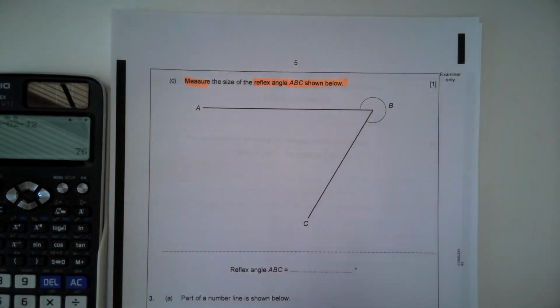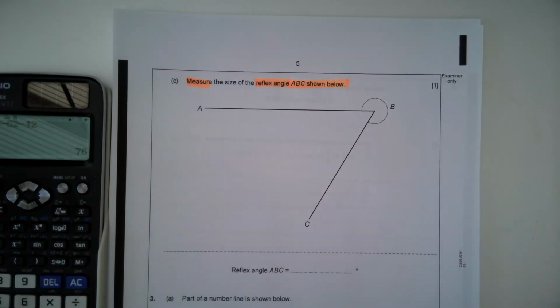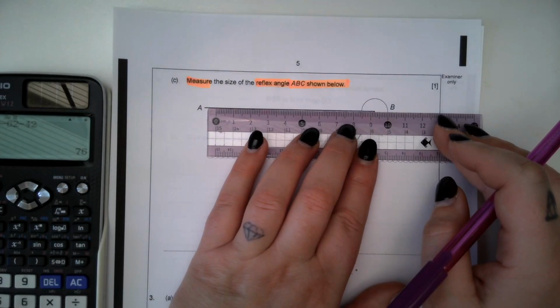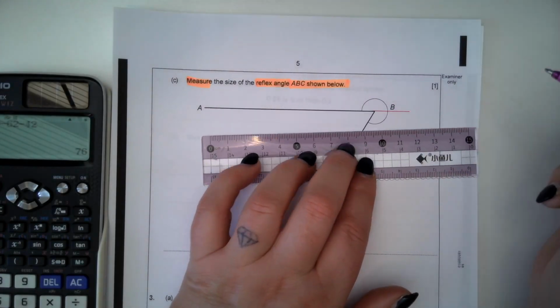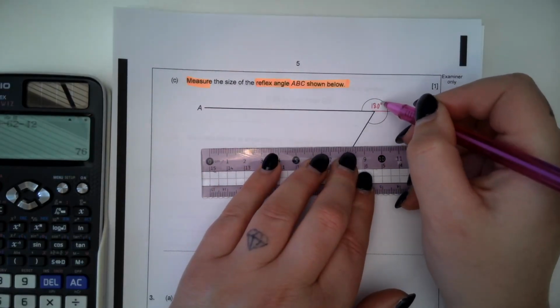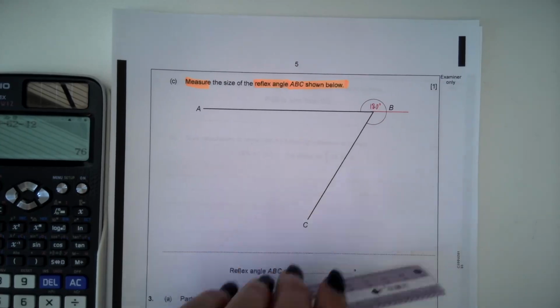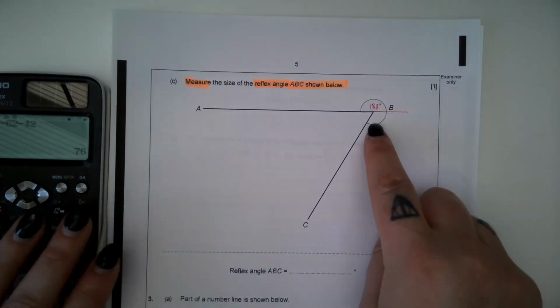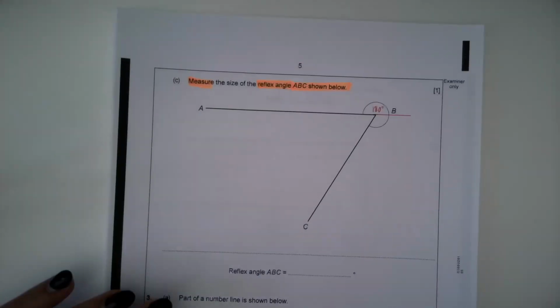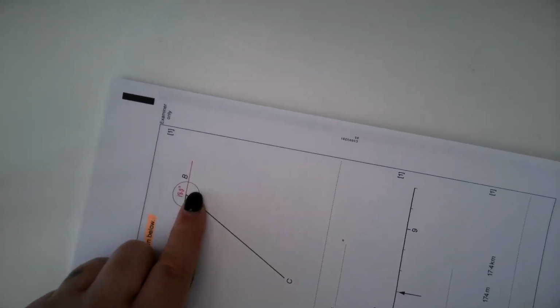Now, this is quite clearly bigger than a straight line, because if this was a straight line, let me find my ruler, our line would continue, and we know that that part of the angle is 180 degrees, okay? I need to now find the rest of the angle, and then I can add it together.